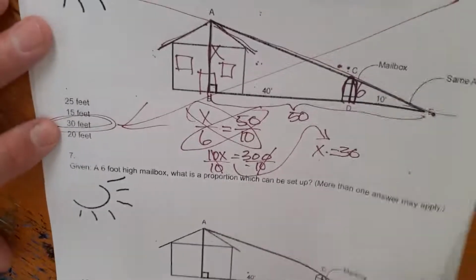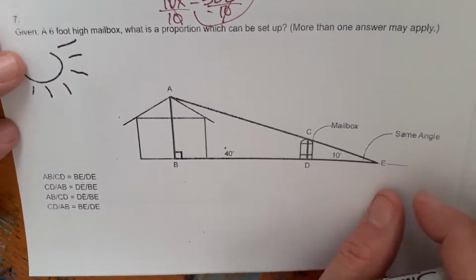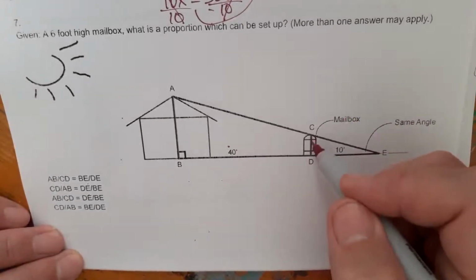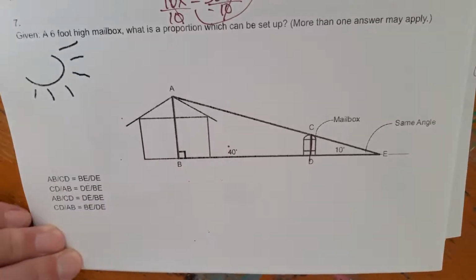So, what else we got? Number 7. All right, now it looks like they're asking us the combinations here. So we don't even need that this is 6 feet. They're asking us, given a 6-foot high mailbox, what is a proportion which can be set up? More than one answer may apply.